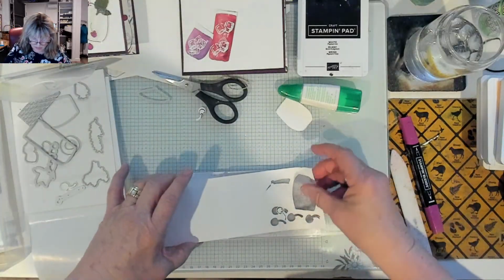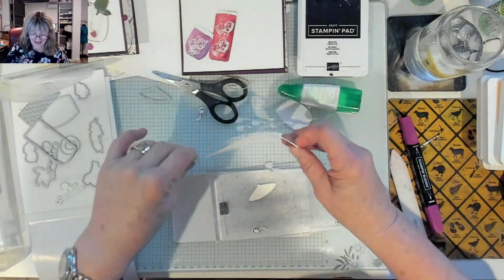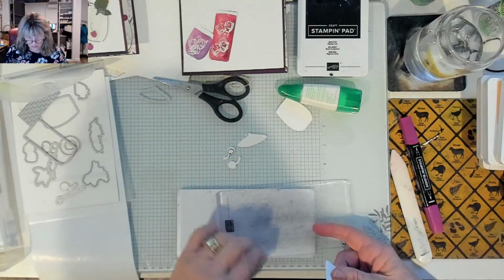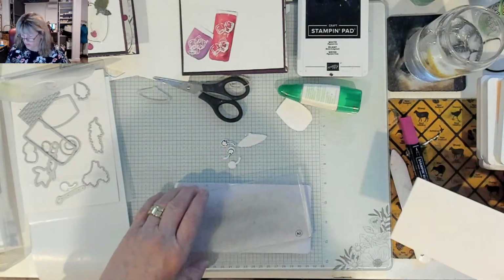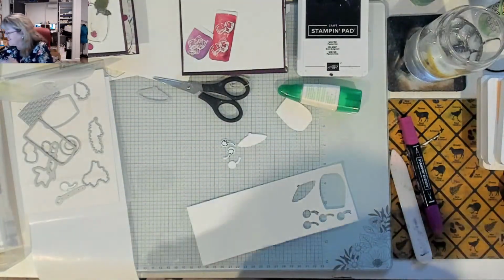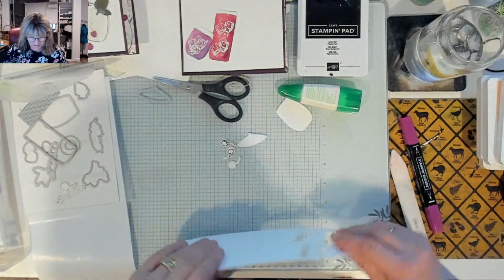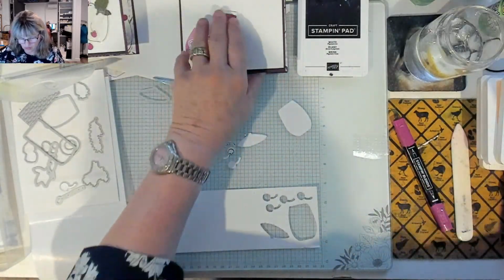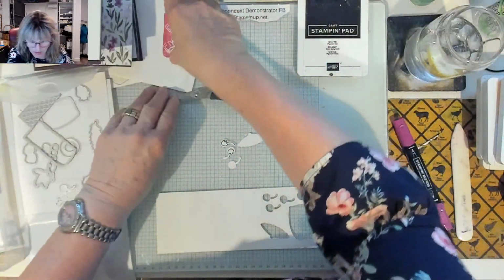Alright, what have I got here? So I've got 1, 2, 3 cherries. I should have 4. I have got 4 holes in the paper. And oh my God, have a drink, folks. Have a drink.